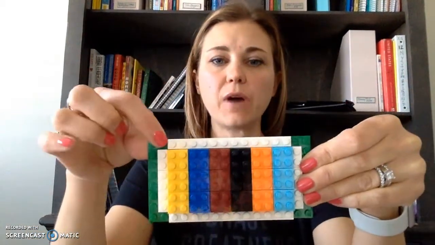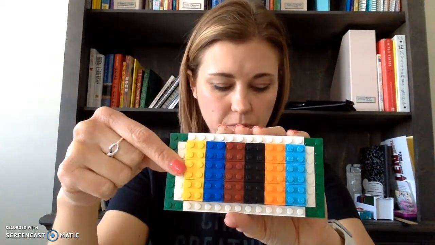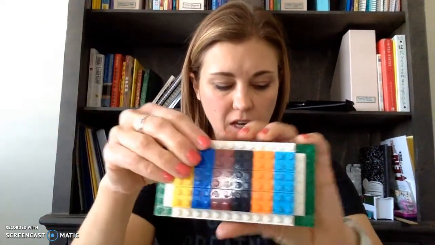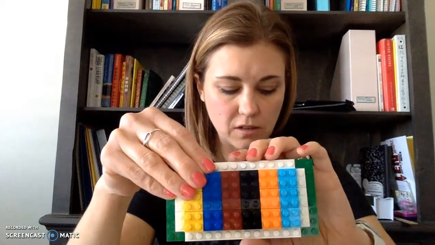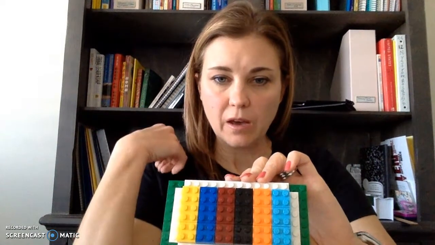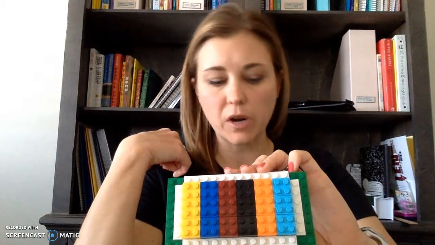Then we talked about area. On area, I also have my perimeter here in white. You can see that the white is encasing it, and inside I have all of my Legos. Area is a unit that has 2 dimensions. It uses square units. See our square units? And it uses measurements like squared centimeters, squared inches, squared feet.